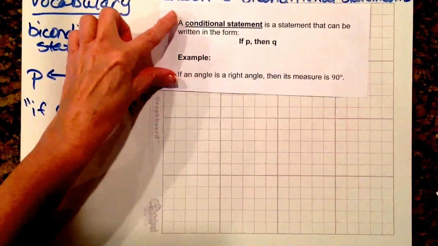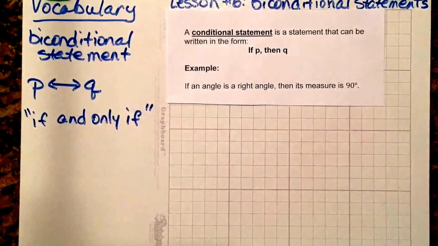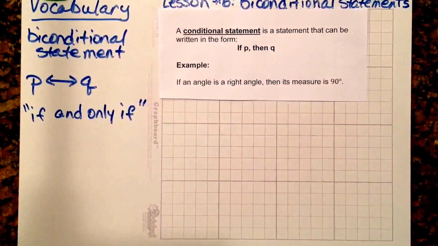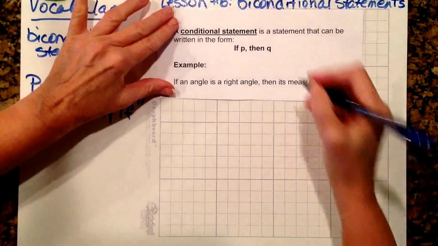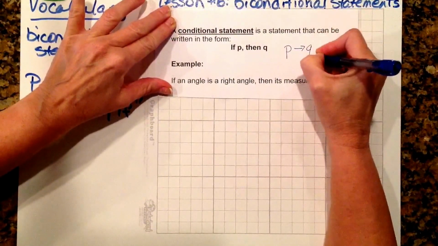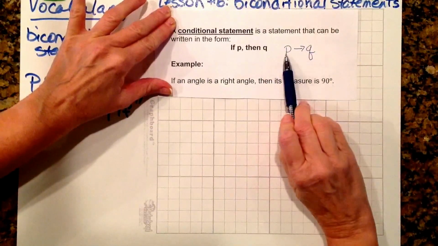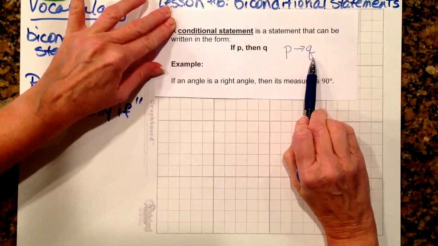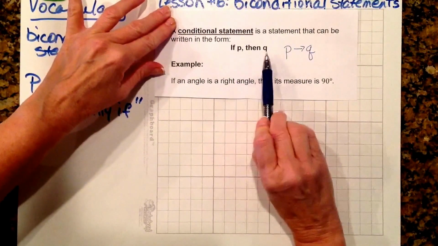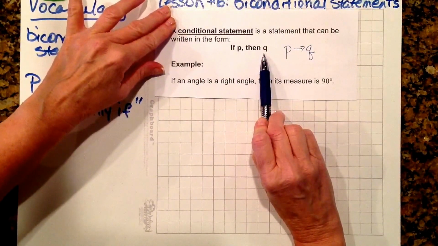A conditional statement is a statement that can be written in the form "if P then Q." We can also write it P arrow Q, which means the same thing. That means P is our hypothesis and Q is the conclusion.